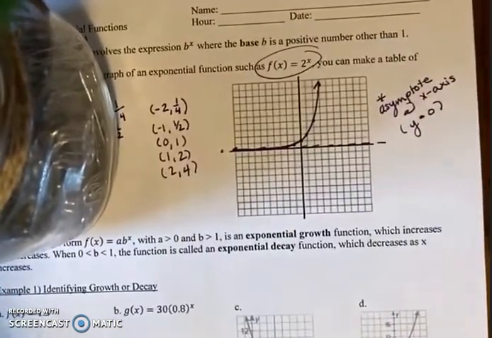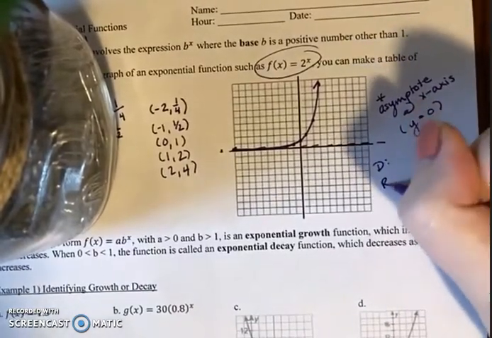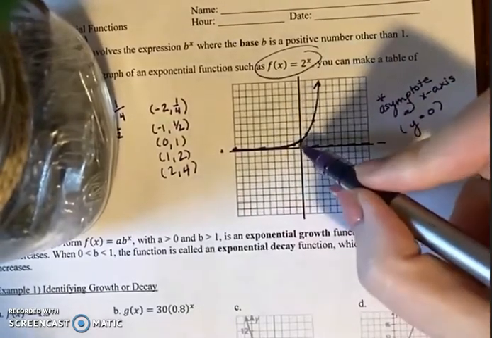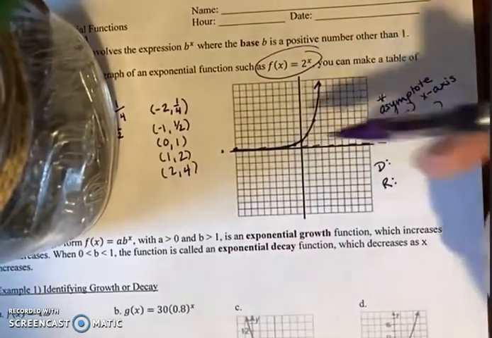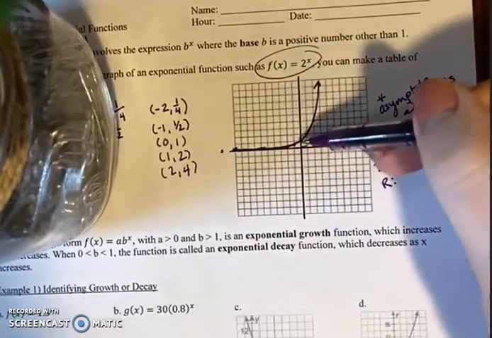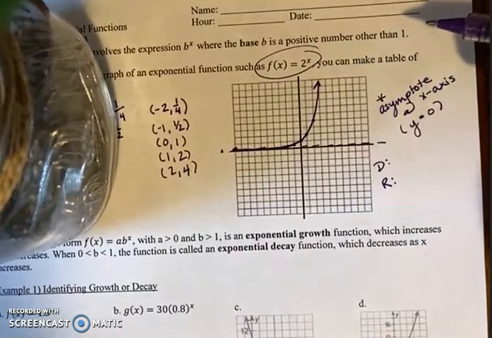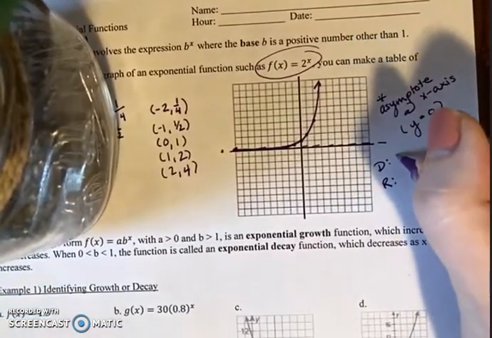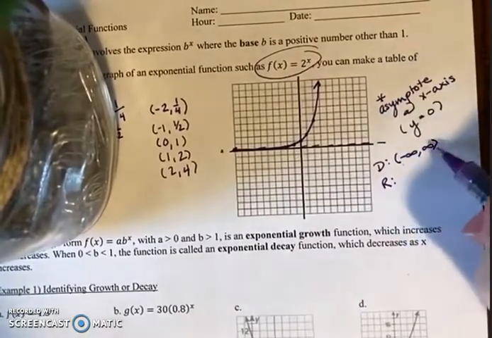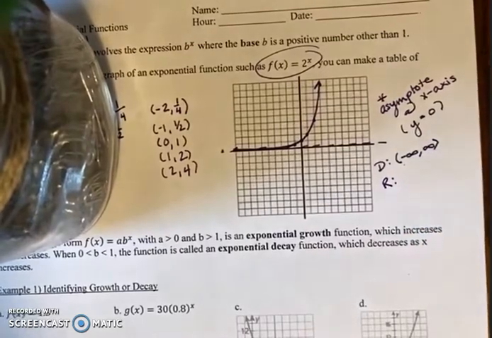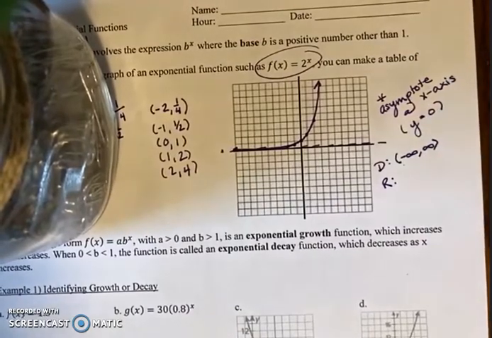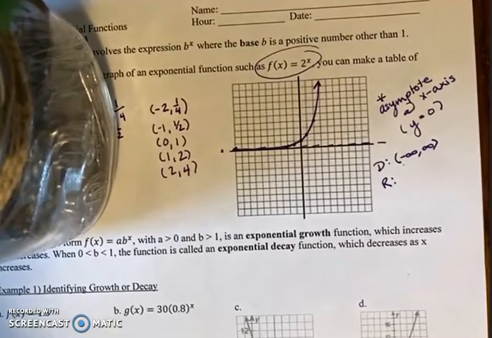Something else I want you to notice is the domain and the range. The domain will always be all real numbers because we can see going from left to right, it's always going to continue as we move left towards negative infinity, and the function will continue forever as we move to the right, so towards positive infinity. Remember, if we were using interval notation, we go left to right, parentheses for not included, brackets for included. So infinity and negative infinity are not included. We can't actually reach those. That's why I put the parentheses.